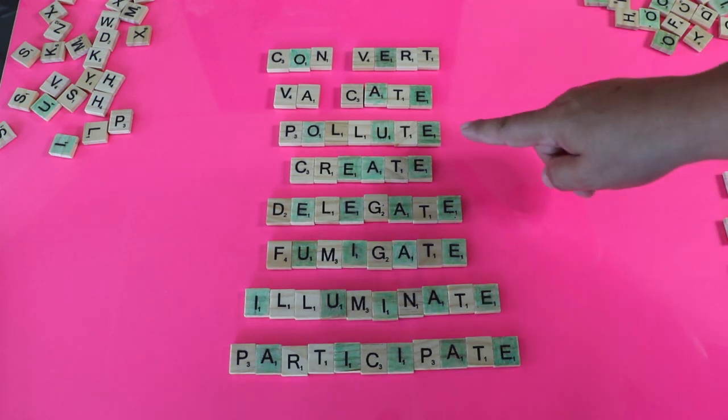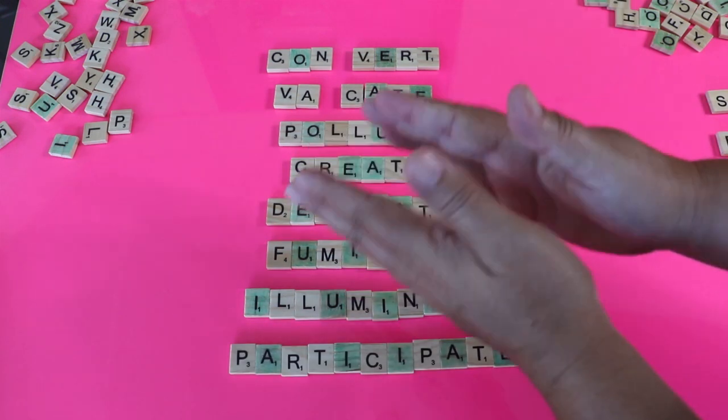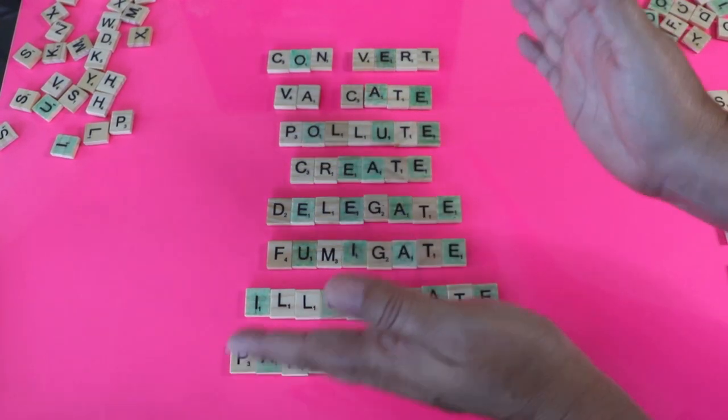Our next word is pollute. To pollute something is to make it dirty. If I throw a can on the ground, I have polluted with trash. Pollute. How many syllables does pollute have?